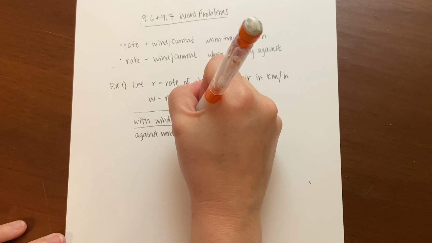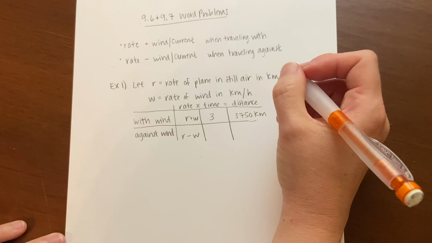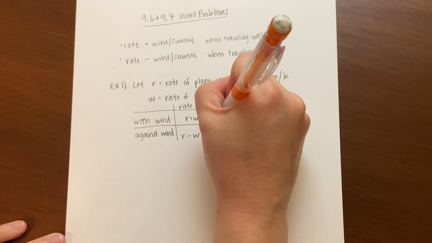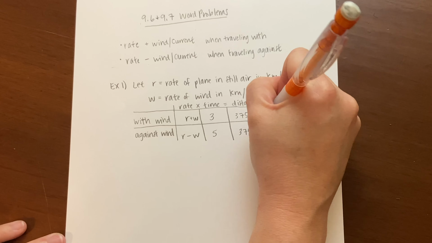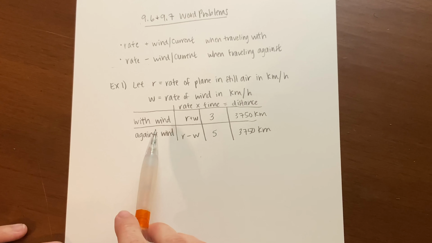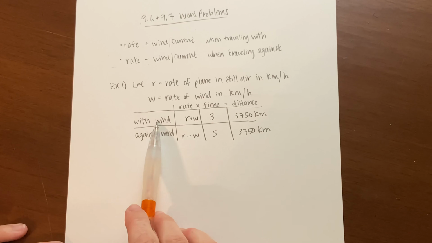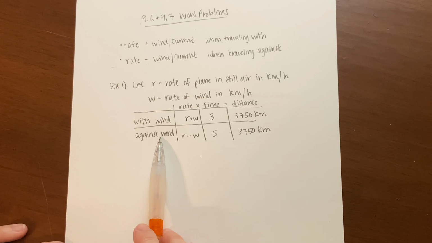So the rate against the wind, we have to subtract. That takes 5 hours. And we're still going 3,750 kilometers. We're taking the same trip. We're just going in the opposite direction, but we're traveling the same distance. So again, these numbers are coming from the problem. A plane can fly 3,750 kilometers in 3 hours with the wind. The plane takes 5 hours to travel the same distance against the wind.